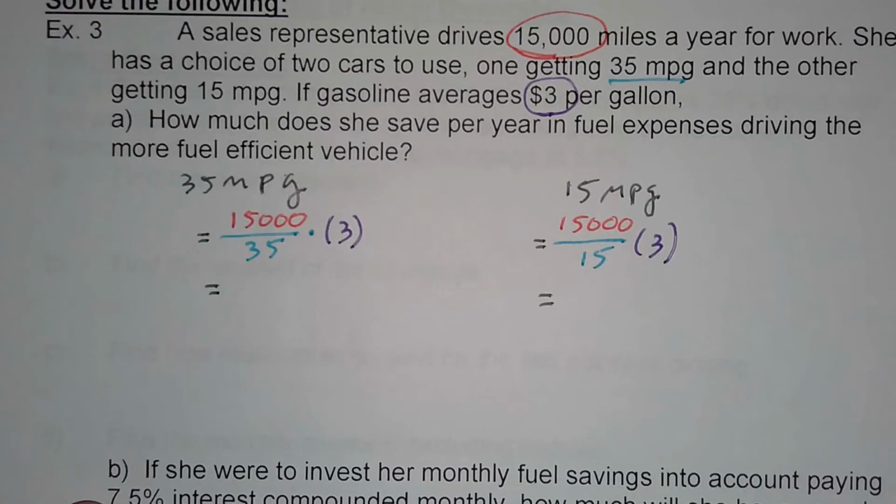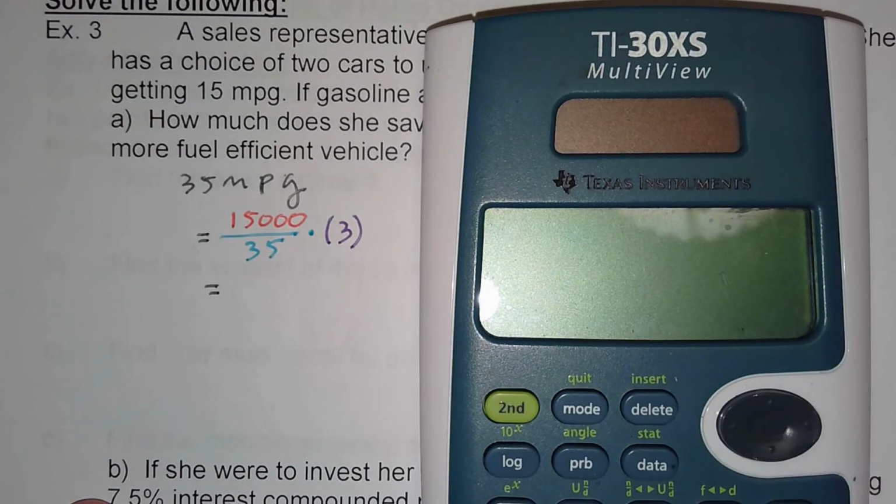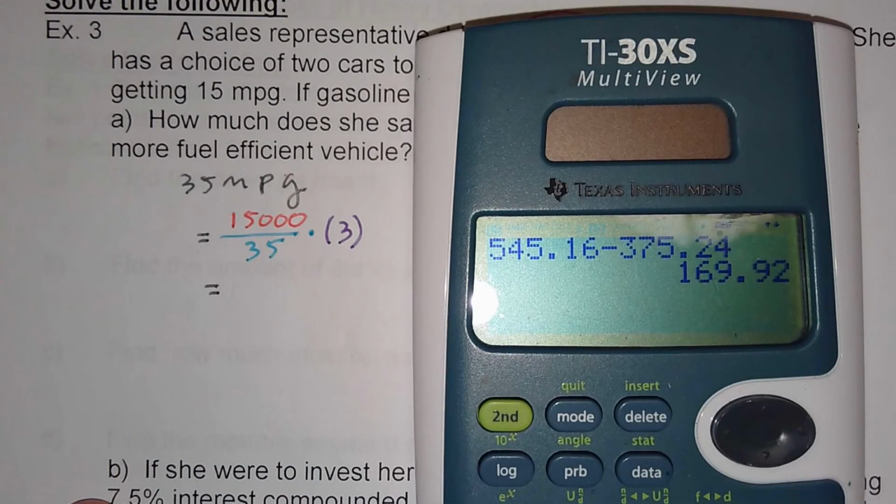All right, so let's do this first calculation. We're taking 15,000 divided by 35, and we're times-ing it by 3.